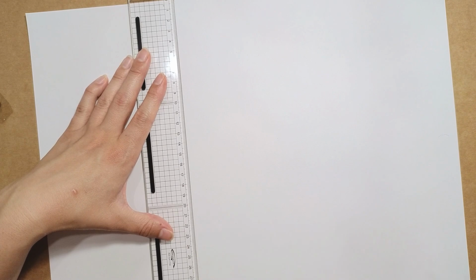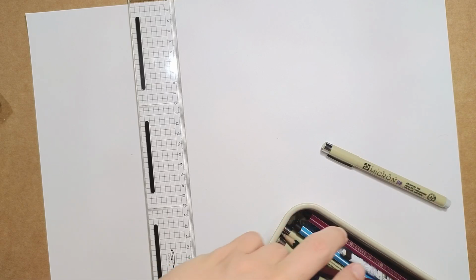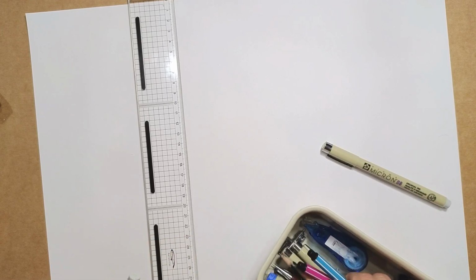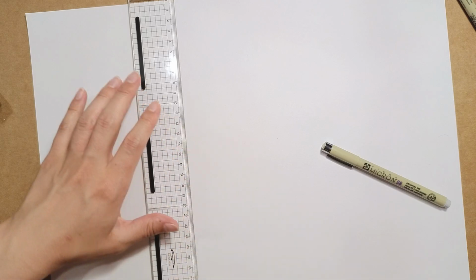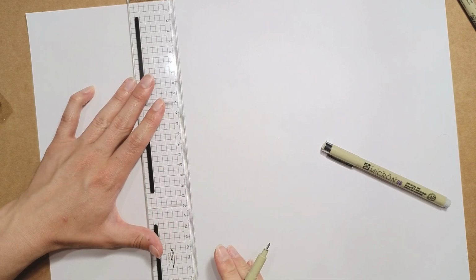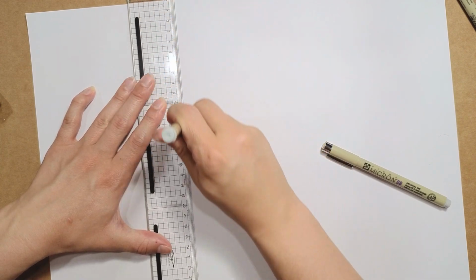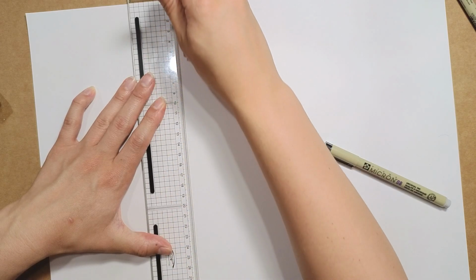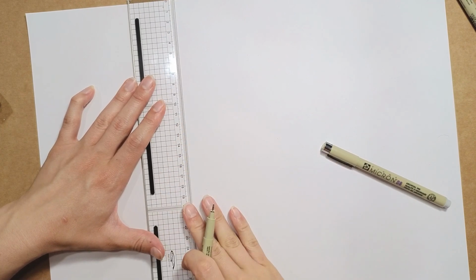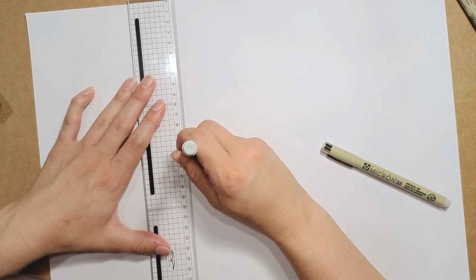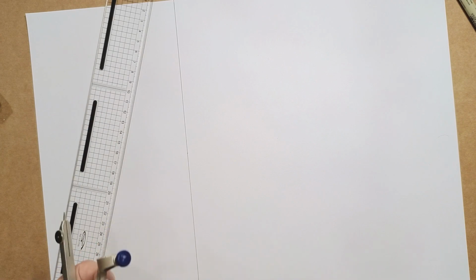And then, oh, sorry, I'm going to use my markers just so that you can see a little bit better what I'm drawing. So vertical line, then the middle of that vertical line to draw the first circle. About there.